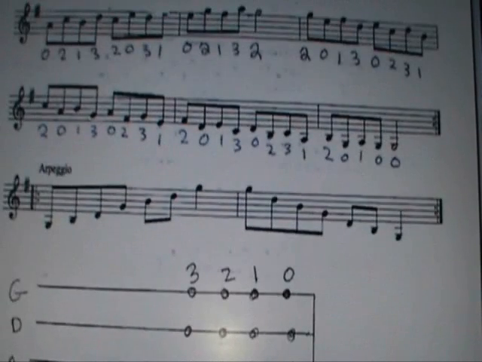We're going to have a look at this arpeggio, and here we can have a look what the notes should be.